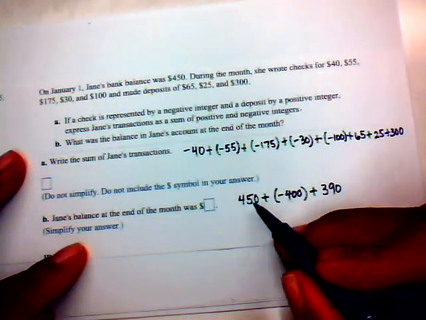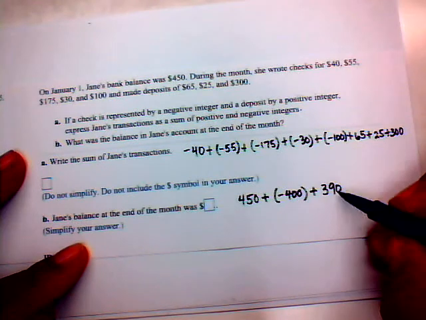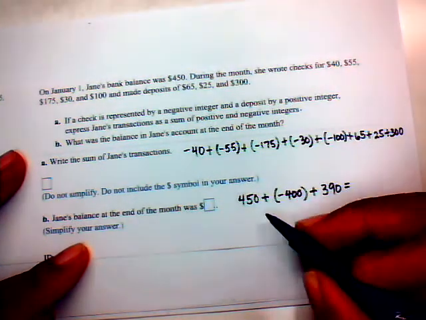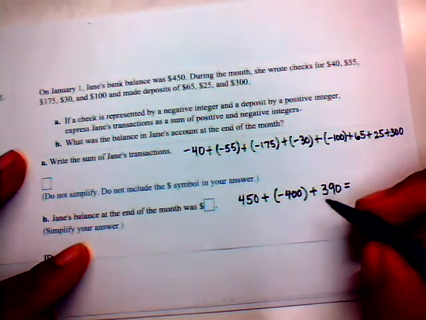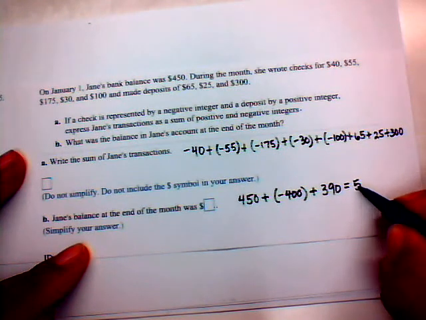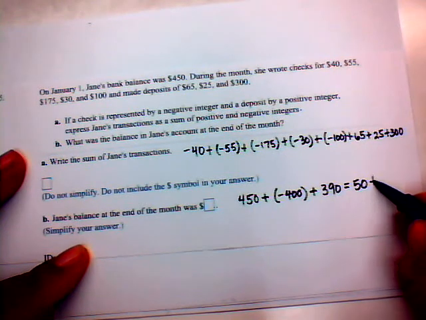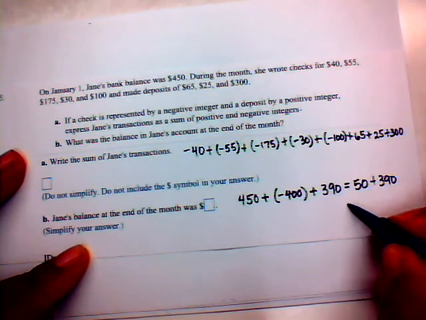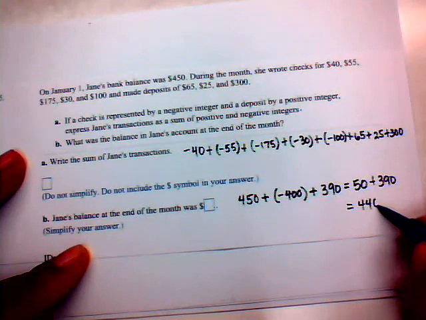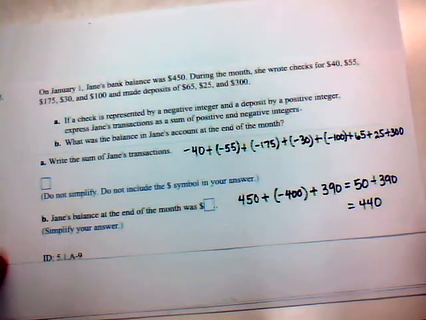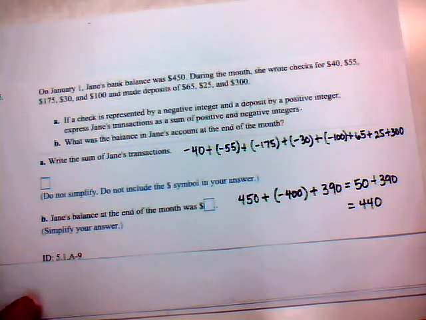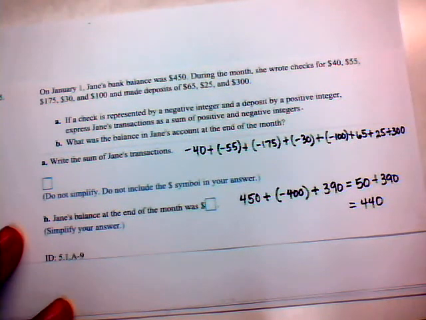The signs are different, so we subtract and take the sign of the larger. 400 from 450 is 50. 450 is the larger of the two absolute values, and it's positive. So you have positive 50, then plus the 390, which will give you 440. So Jane's balance at the end of the month is going to be $440.